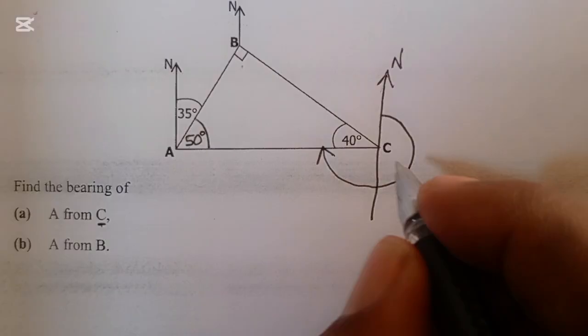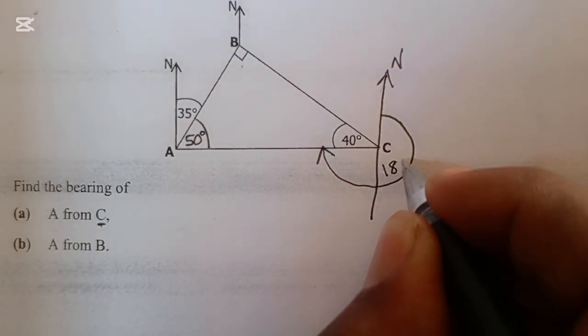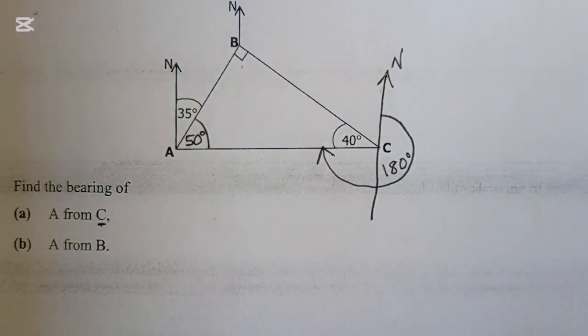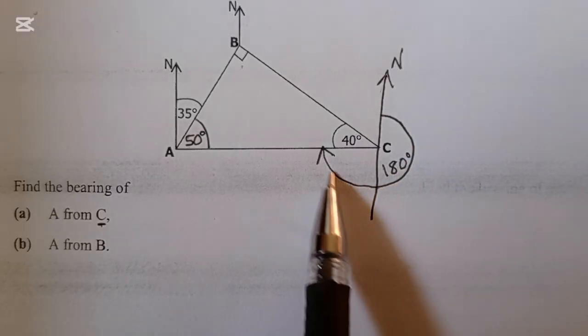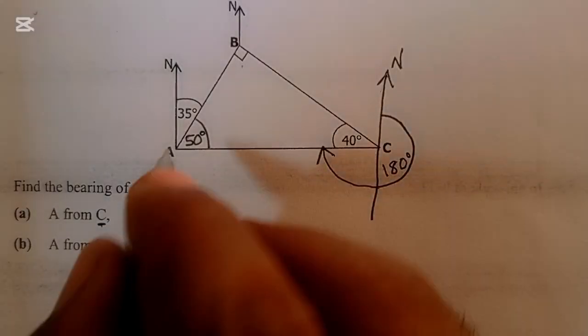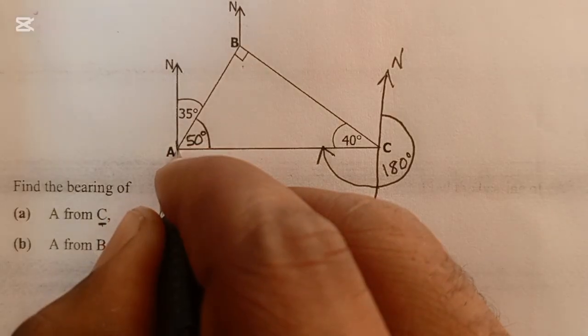Already this is 180 degrees, that is a straight line, so it is 180 plus this angle here. Let me also extend this line.